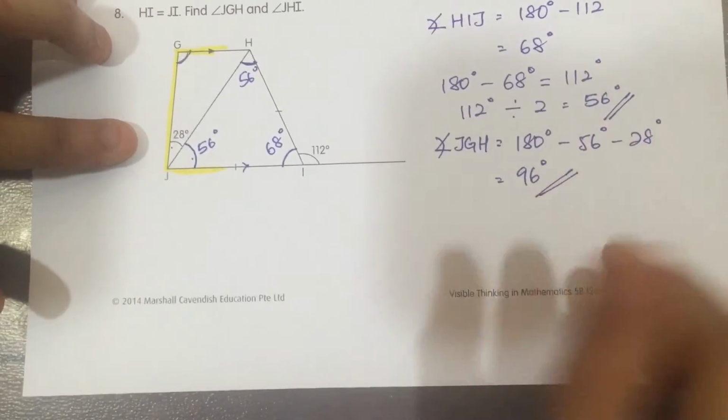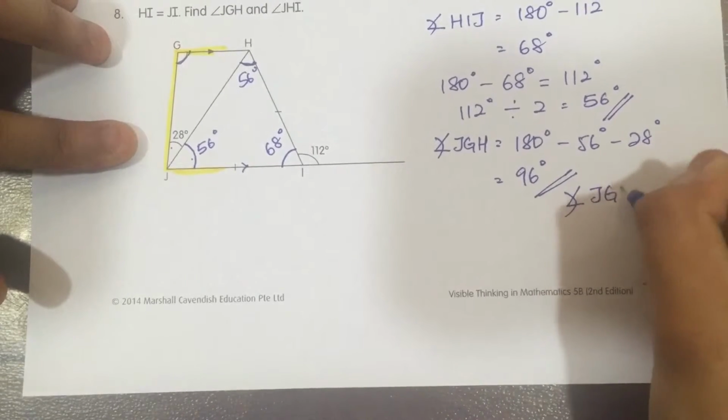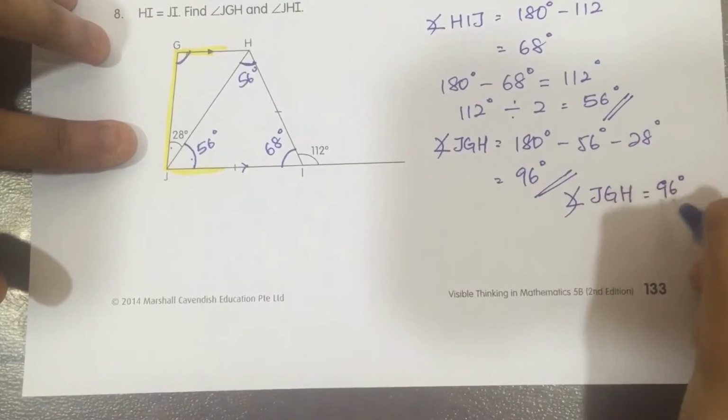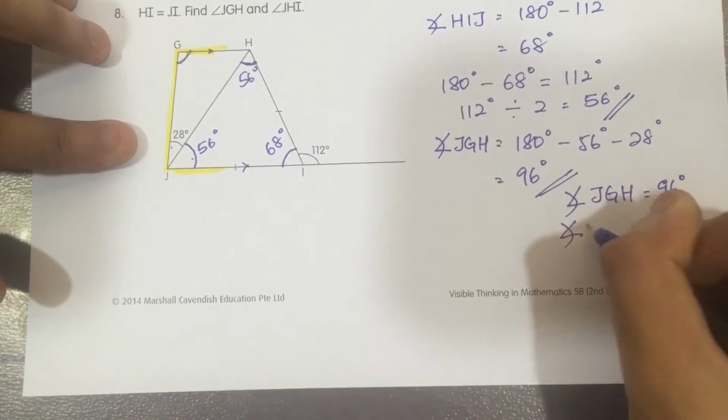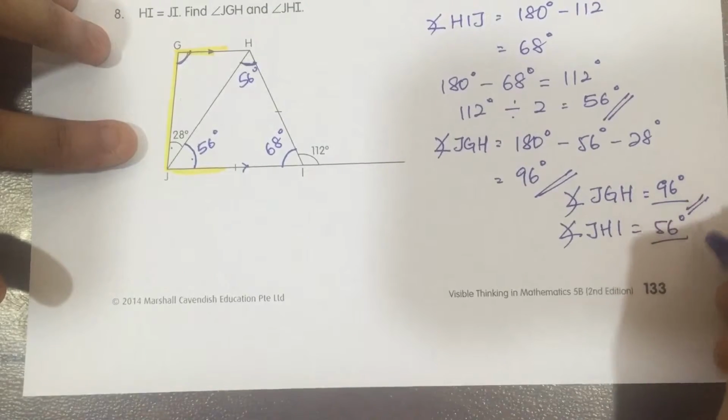So let's write down angle JGH, angle JHI.